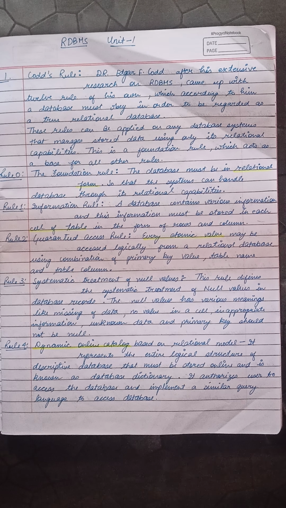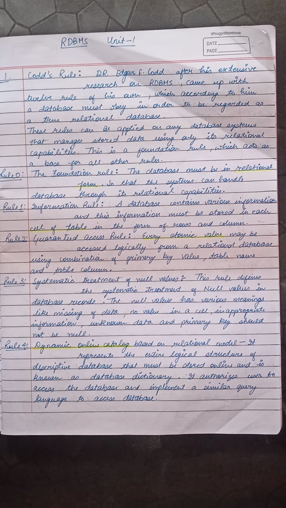Okay, the next rule, rule 3, is also called systematic treatment of null values. So what is a null value? A null value has different meanings in different scenarios in RDBMS. The null value has various meanings like missing data, no value in a cell, inappropriate information, unknown data, and the primary key should not be null. These are the various meanings of null value in RDBMS. So rule 3, systematic treatment of null values, defines the systematic treatment of null values in database records.